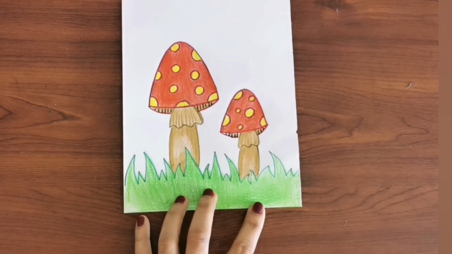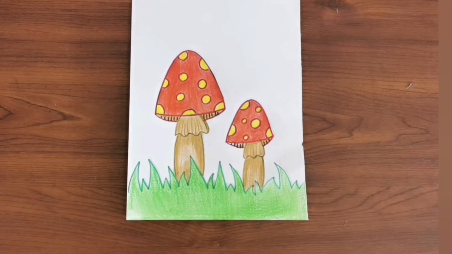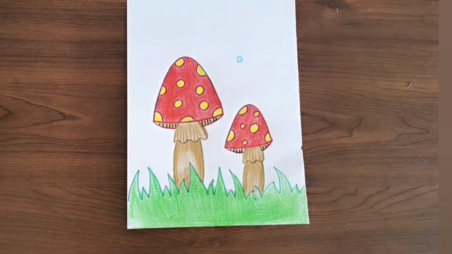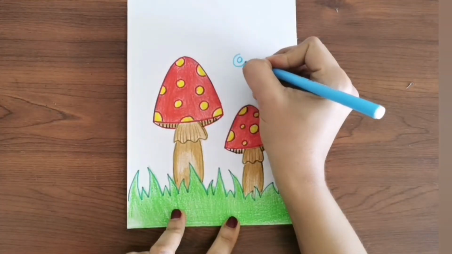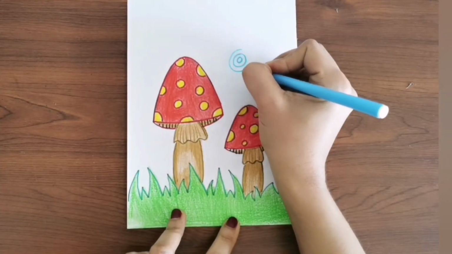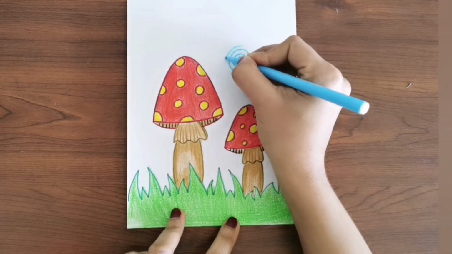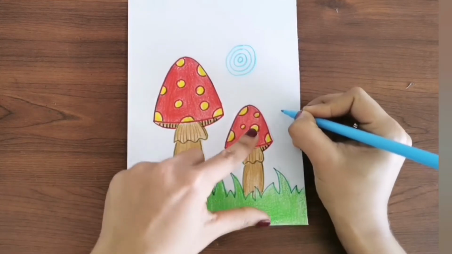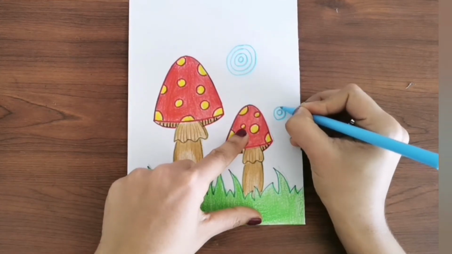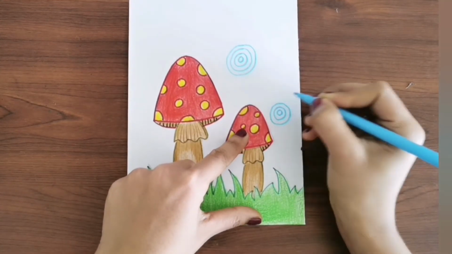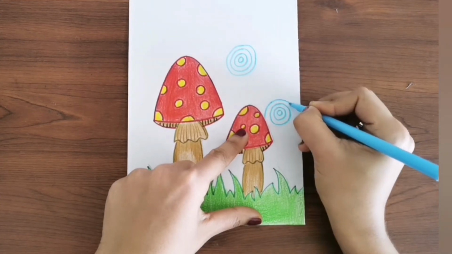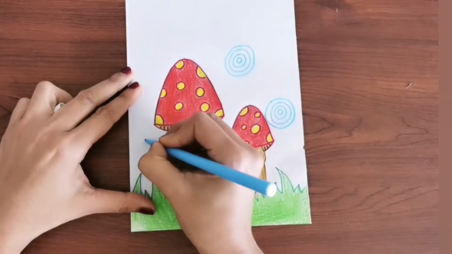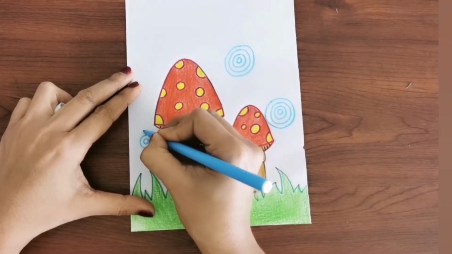Okay, so now our picture is almost done. Now we have a nice white background left. So I'm using a sketch pen again and I'm practicing some concentric circles. The circles around circles are called concentric circles. I'm picking a light blue color for the sky, and not just light blue, I will be taking all the shades of blue and will completely fill the remaining part of the white space, and it looks nice.